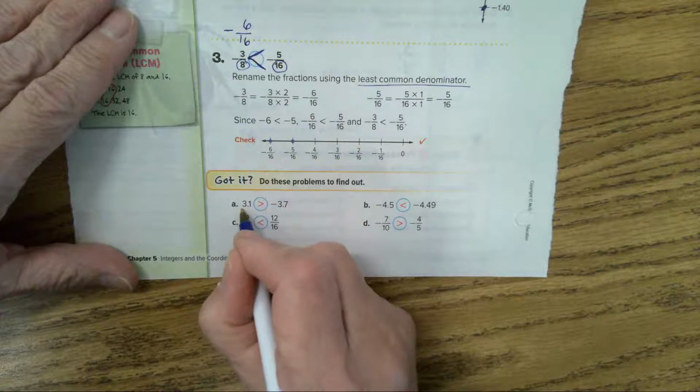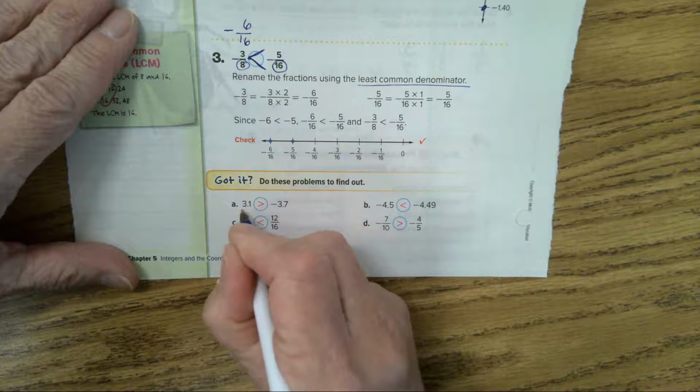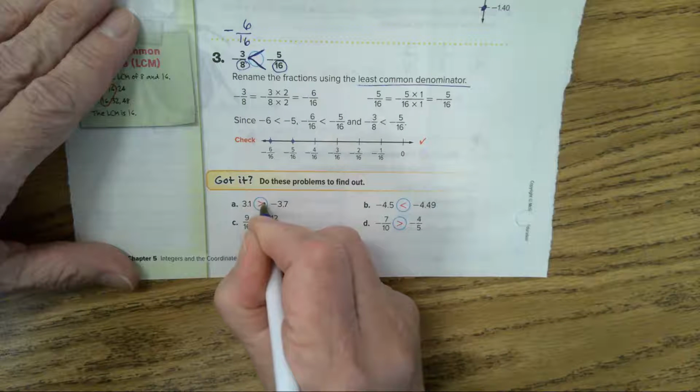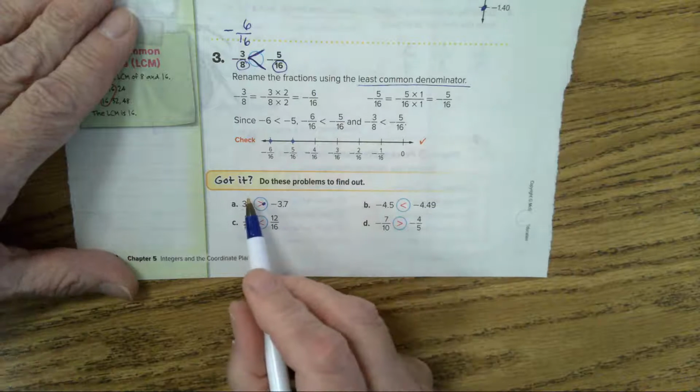3 1/10 is positive. That's negative. Well, when you're comparing a positive to a negative, you know the negative always gets the point. Just put a little dot on the point.